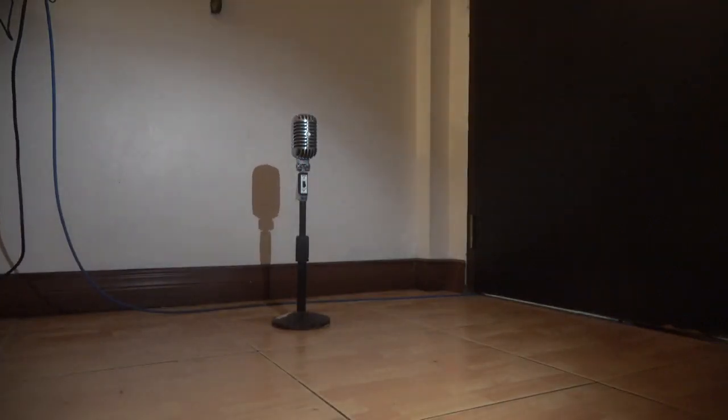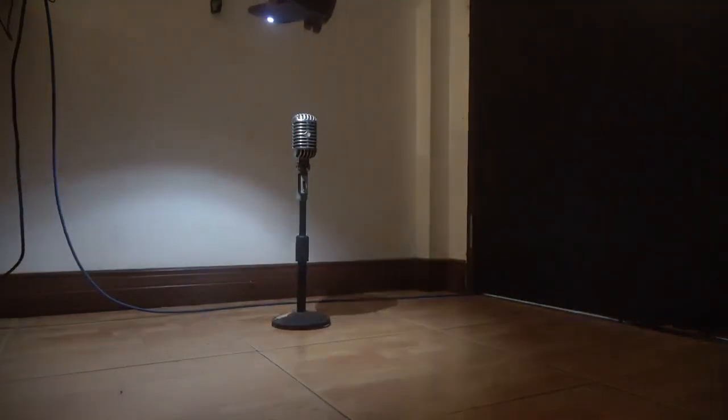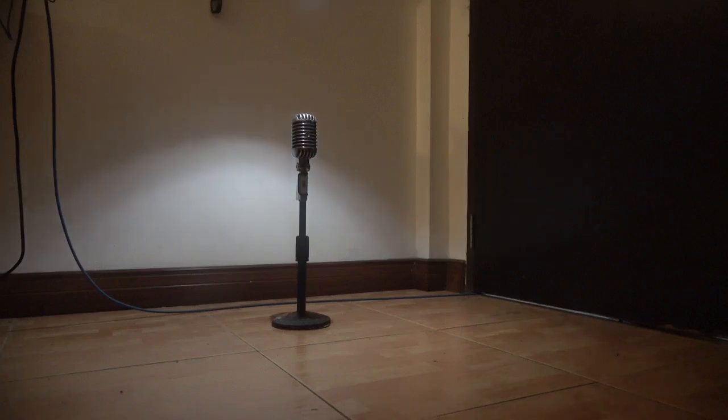So let's now do it with a kind of flat earth scenario. So there's this local light. I'll just keep it around this height, which is maybe half a meter above the top of the microphone there, maybe less, 30 centimeters.